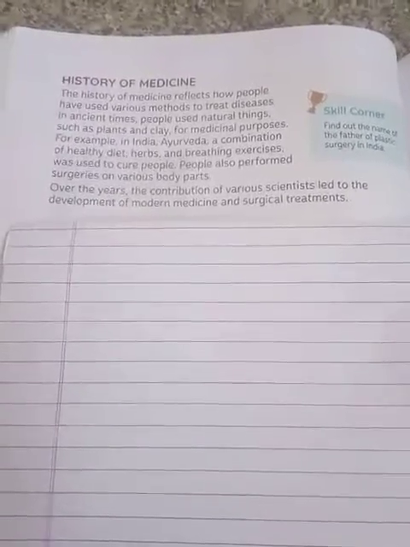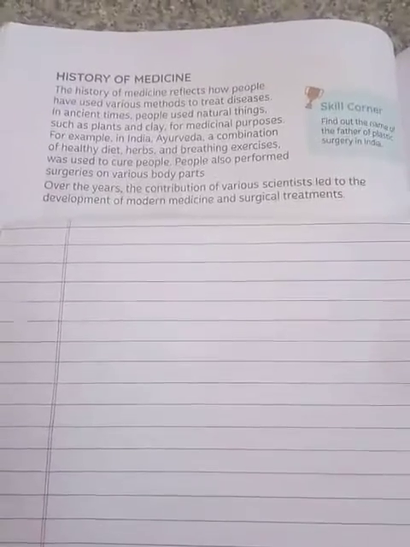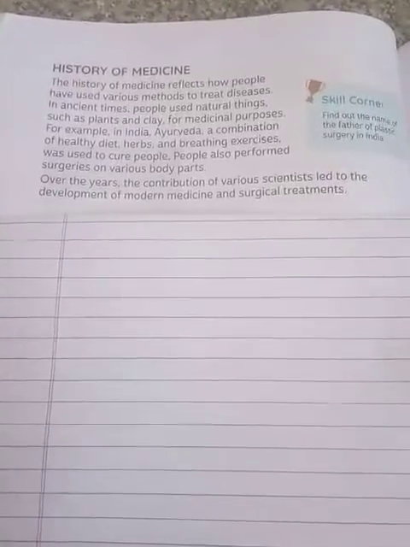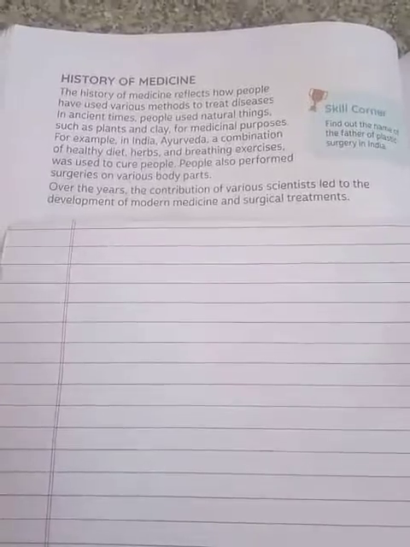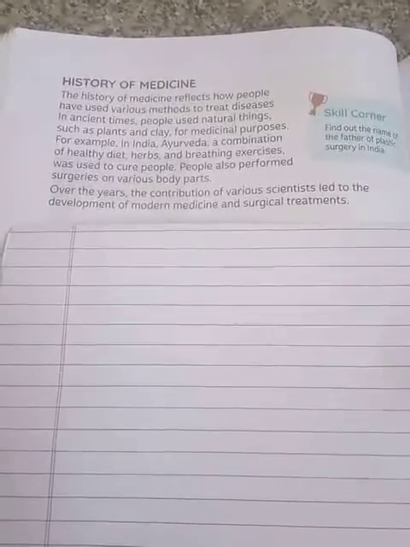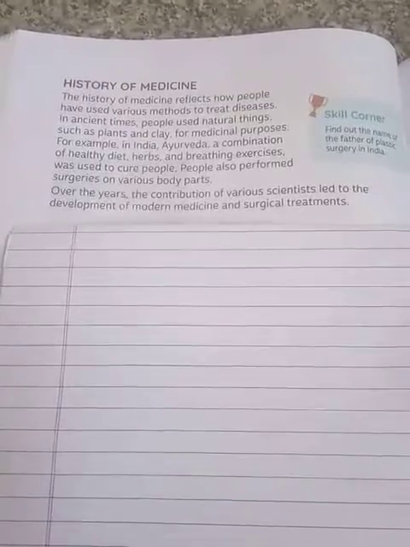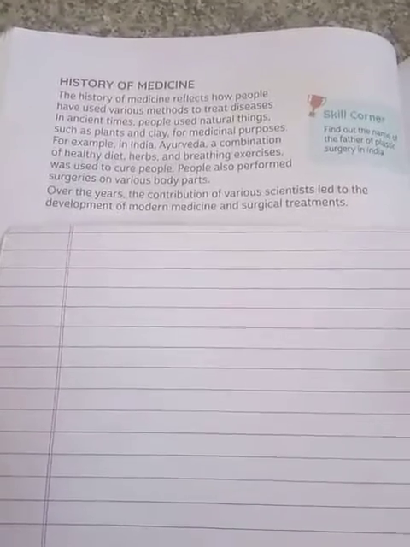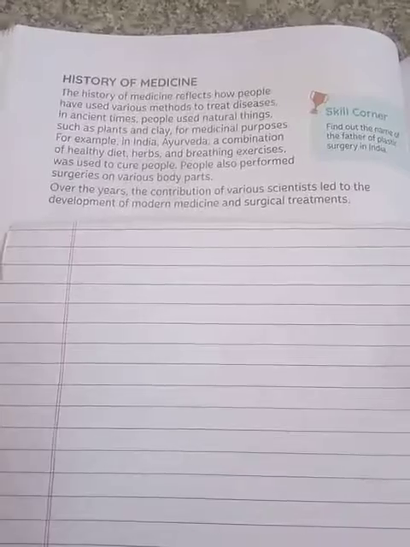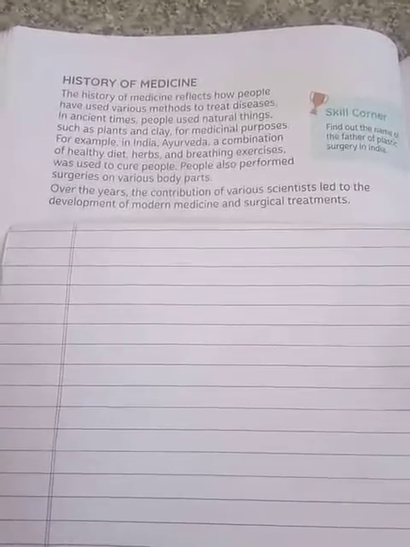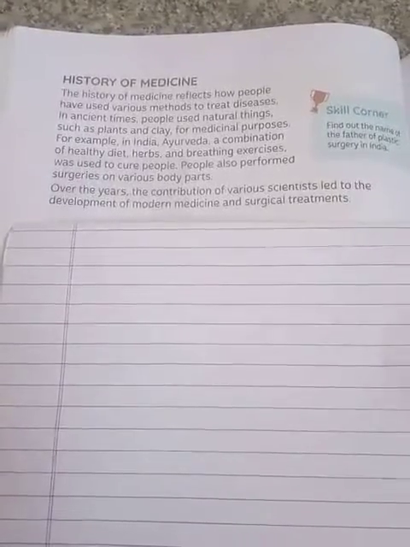So in our country, Ayurveda was followed. Ayurveda is a combination of health diet, herbs and breathing exercise. They never used only medicine. Along with the medicine, they used some natural things for the treatment along with breathing exercise.